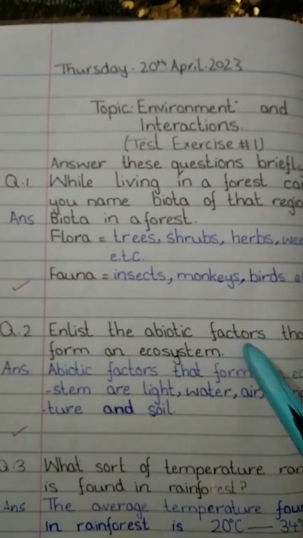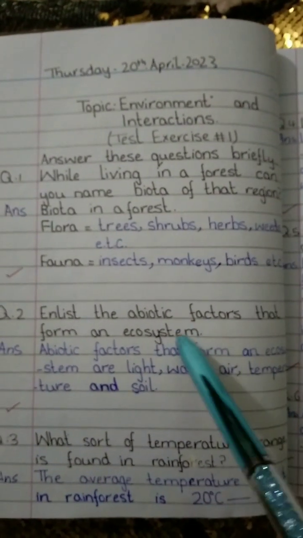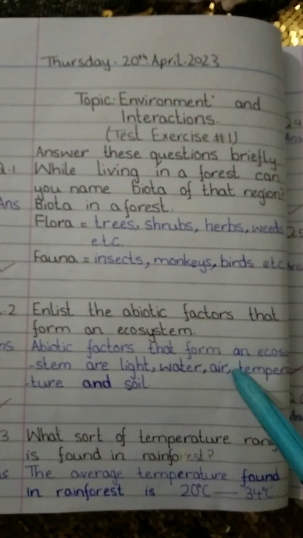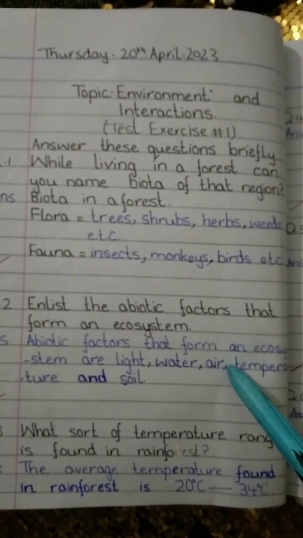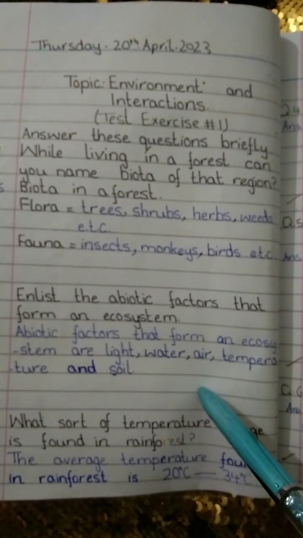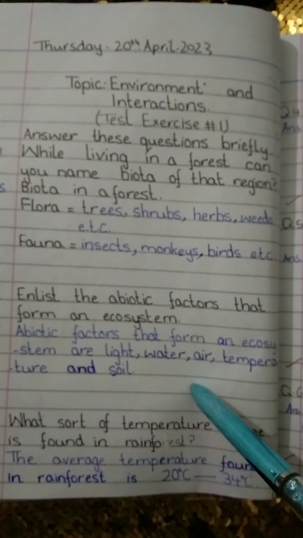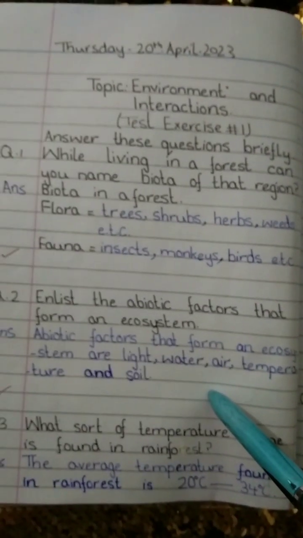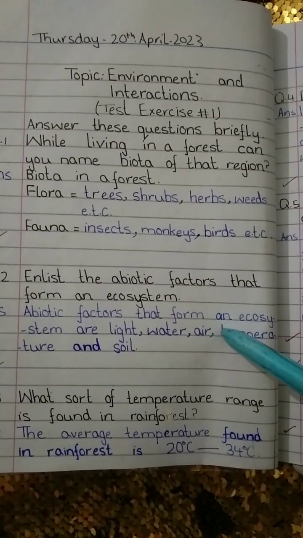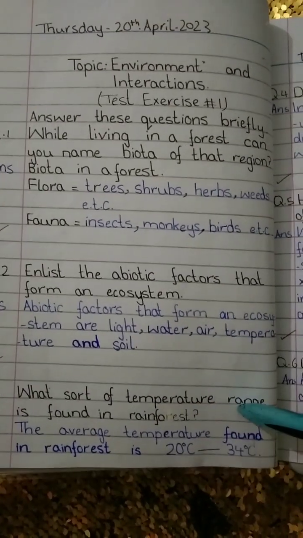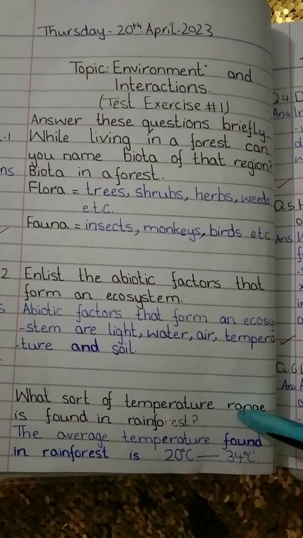Question number 2 we have, enlist the abiotic factors that form an ecosystem. Name the abiotic factors from which an ecosystem is made. Abiotic factors that form an ecosystem are light, water, air, temperature and soil. Question number 3 we have, what sort of temperature range is found in rainforest? The average temperature found in rainforest is 20 to 34 degrees centigrade.